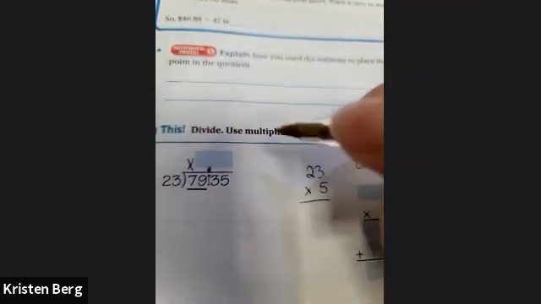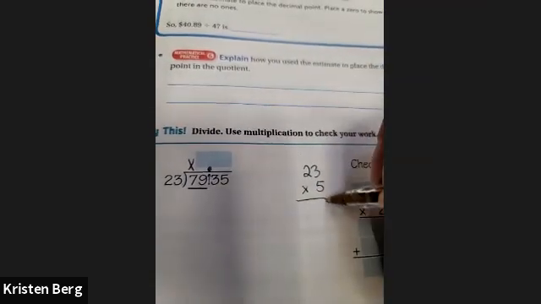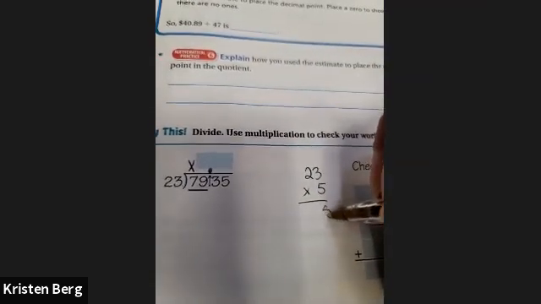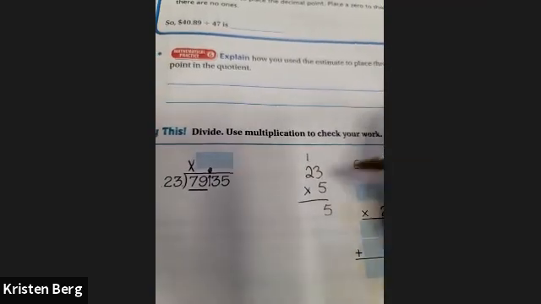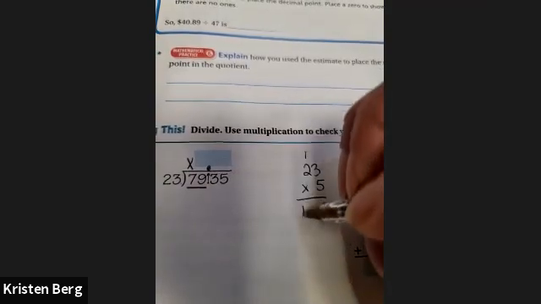Or going by 20s, how close can you get to 79? You could do that as well. I'm going to start here though. This is 15, carry your 1. This is 10 plus 1 is 11. Okay, that is too much.